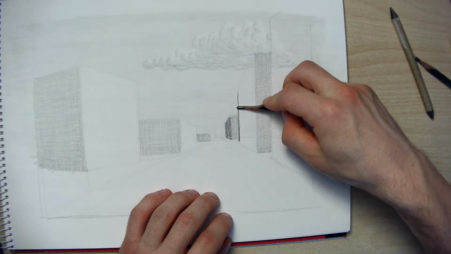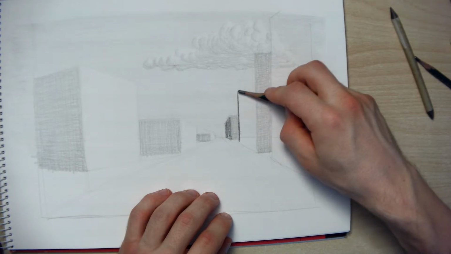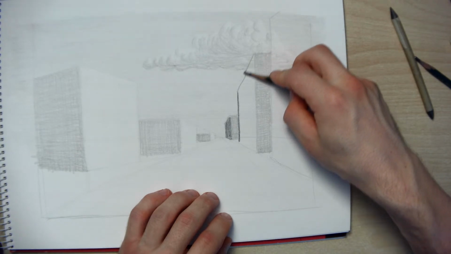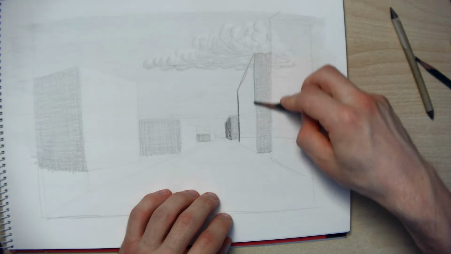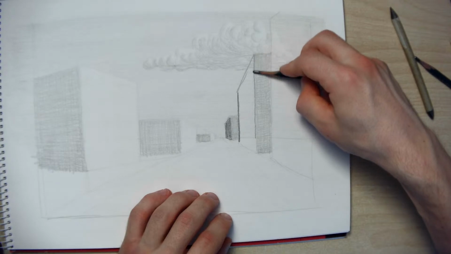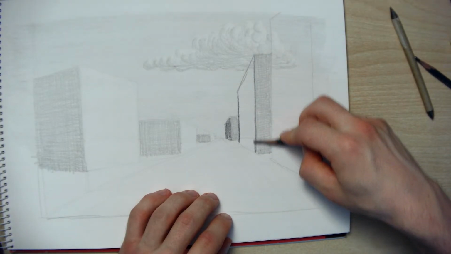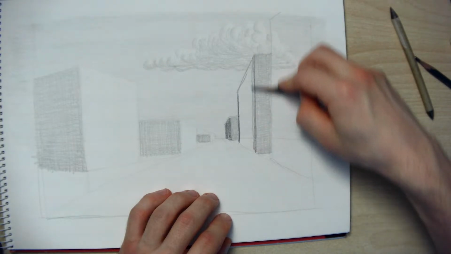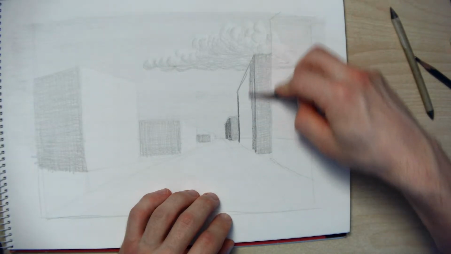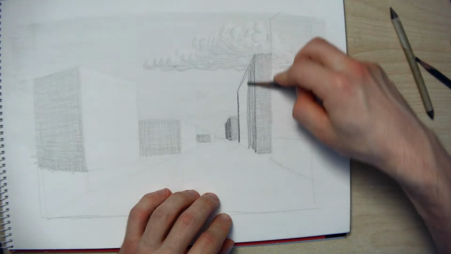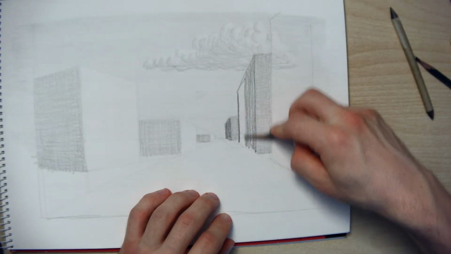Try and get the lines as straight as possible. Okay. Just filling that in for now.